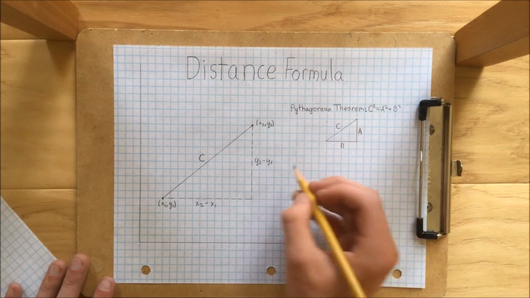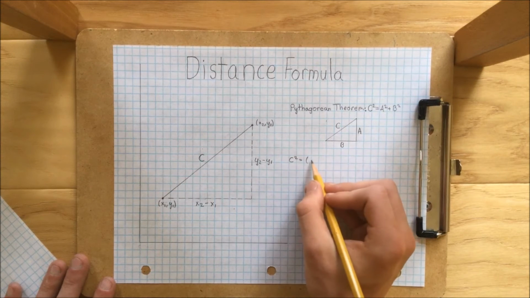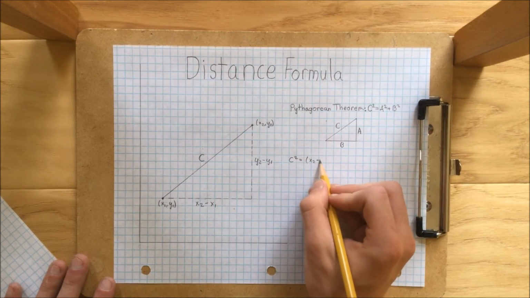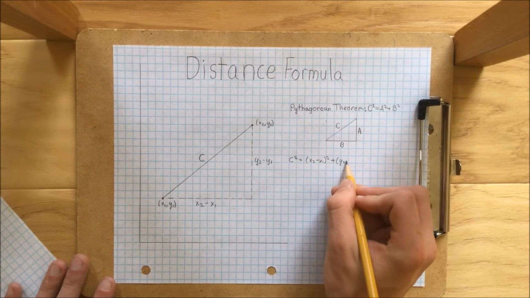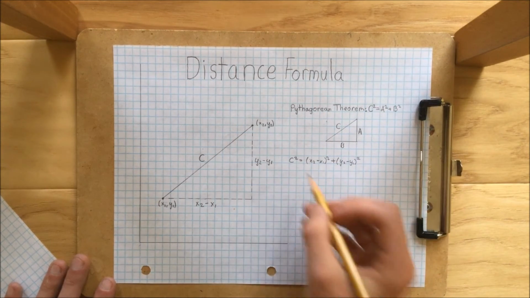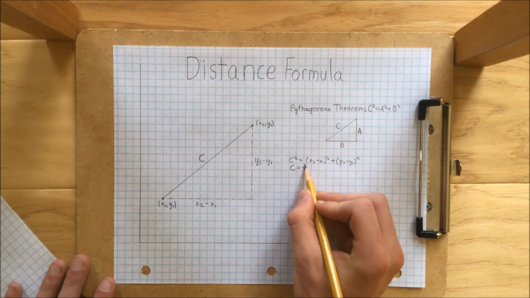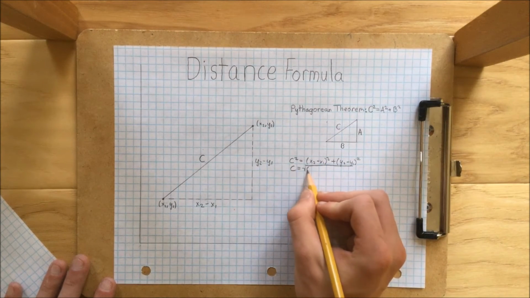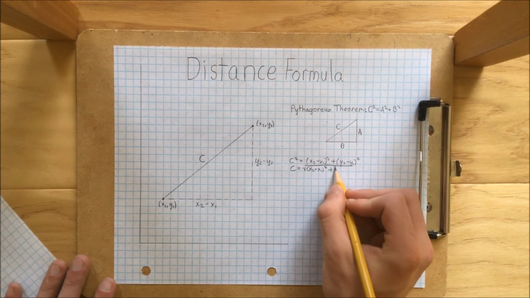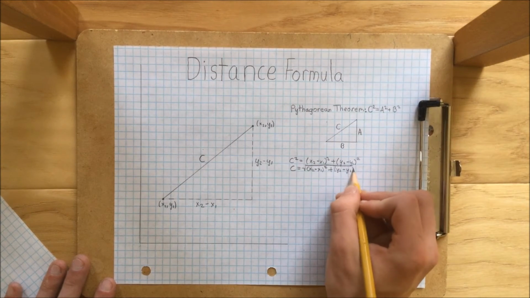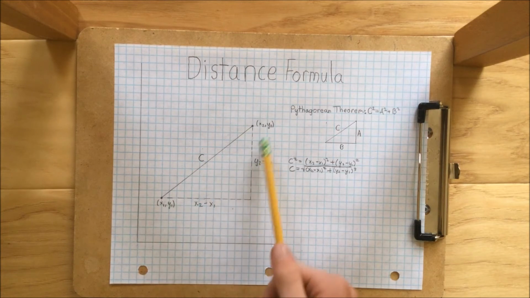So we can just plug this straight into our Pythagorean theorem. C squared equals a squared plus b squared. So then, to find c, you'd have to just square root both sides of the equation. So c would equal the square root of x2 minus x1 squared plus y2 minus y1 squared. So this gives you your distance formula, as c is the distance between this point here and that point here.